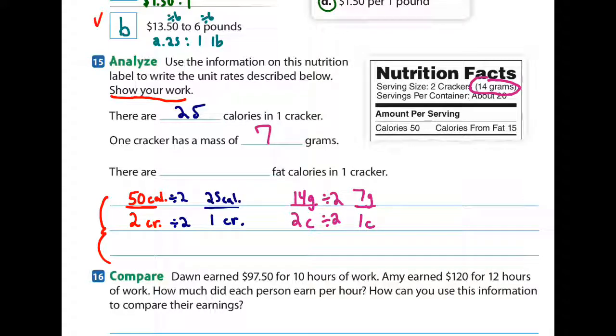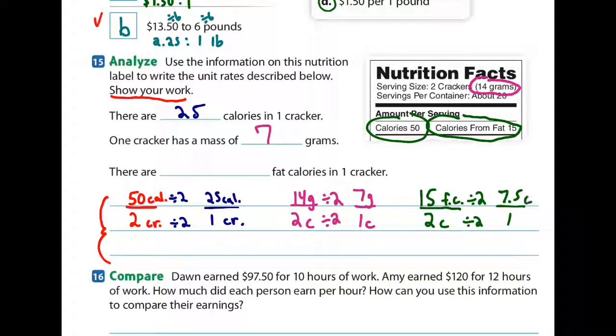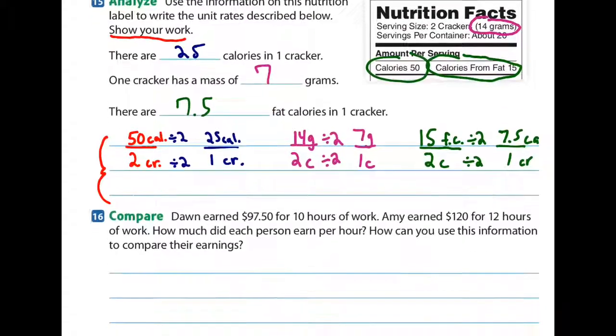All right, remember, you can pause the video at any time to make corrections. Third one, there are blank fat calories in 1 cracker. So notice down here where they give you the regular calories, they also tell you the calories of those 50 that are from fat. So there are 15 fat calories in 2 crackers. So again, we're going to divide by 2, and we get 7.5 calories for 1 cracker. So there are 7.5 fat calories in 1 cracker. So did you get the rest of 15 right? If not, did you fix your mistake and learn from your mistake? All right, remember, pause the video if you need to fix that.